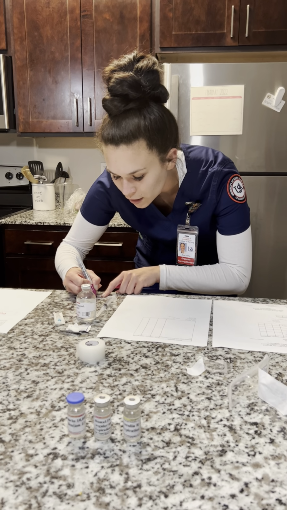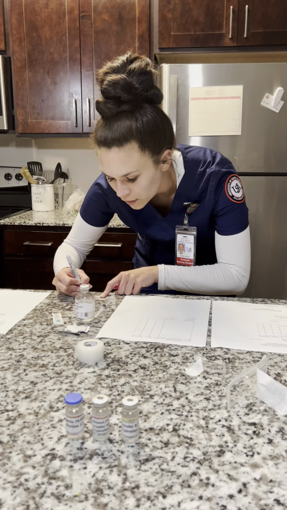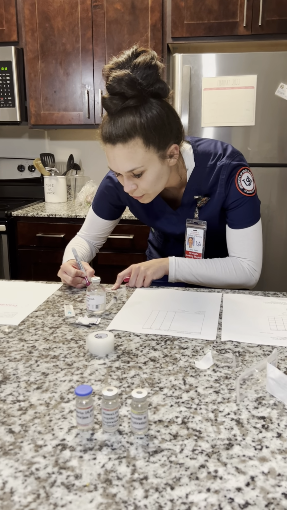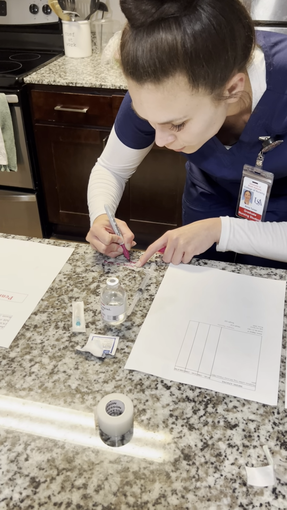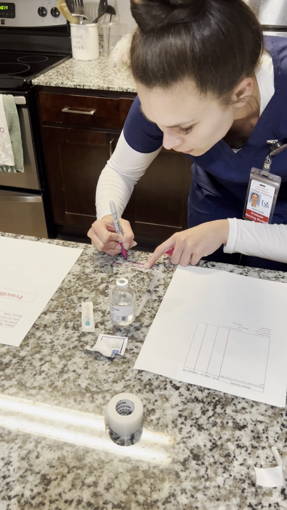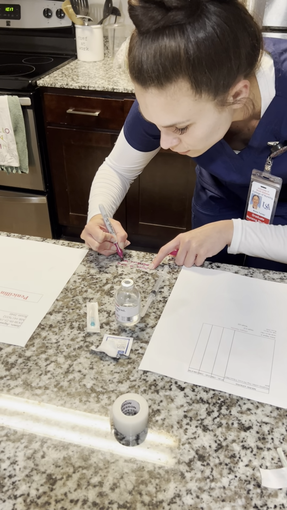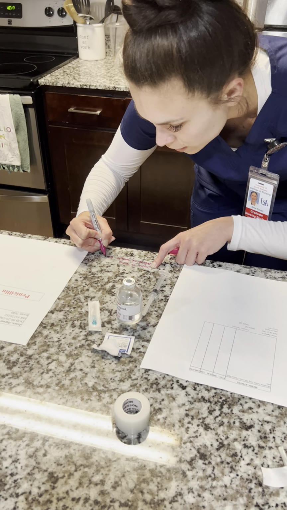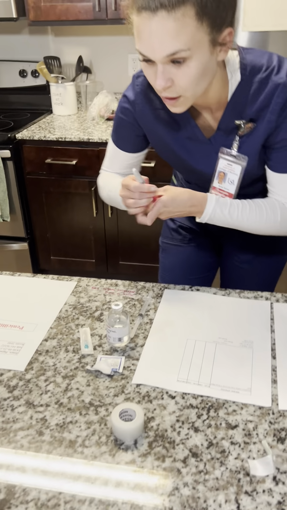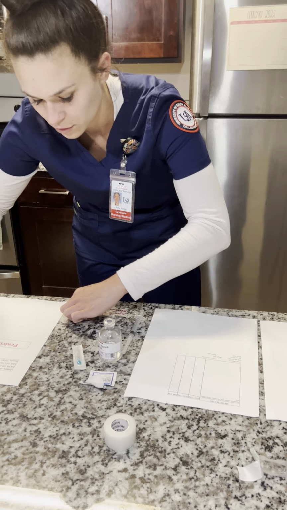So, Jaguar J. Jones, morphine sulfate, 5 milligrams. Okay, so I'll show this to you real quick.